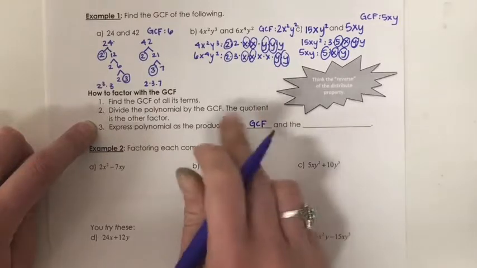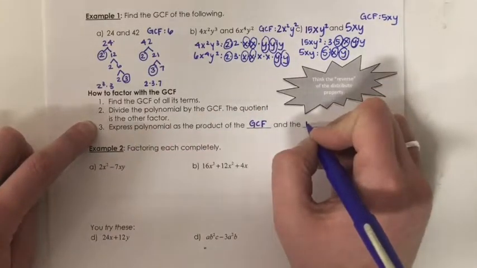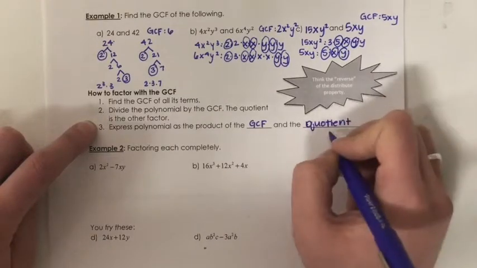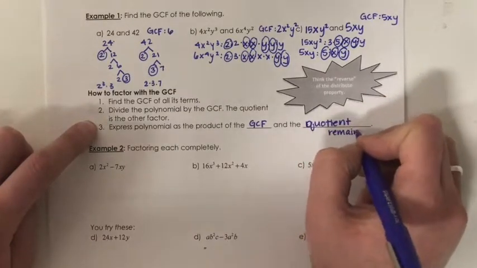And I don't know, you can say the quotient or the remainder, however you want to think about that, but the result we get after dividing.